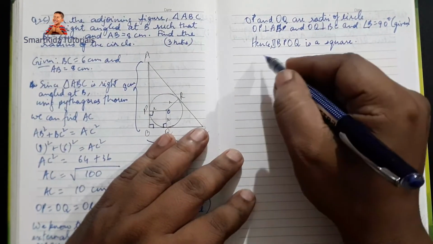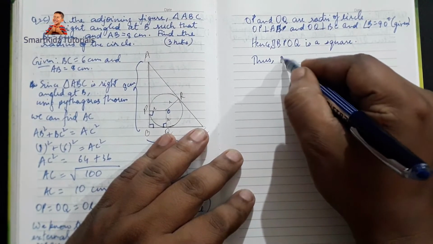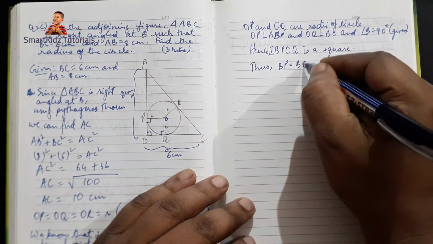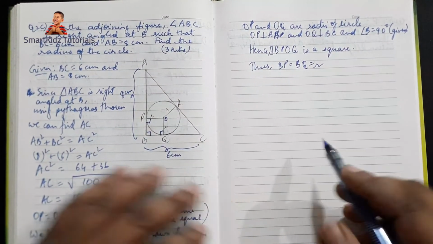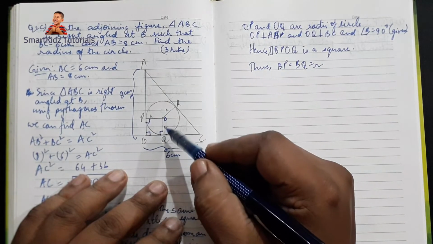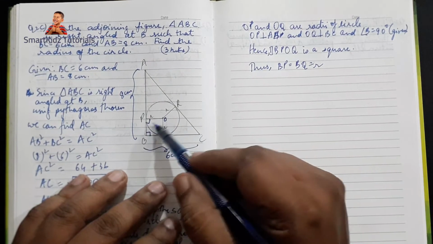So you can say thus BP equal to BQ equal to R. Equal to R means it's equal to this side as well, OQ and OP.